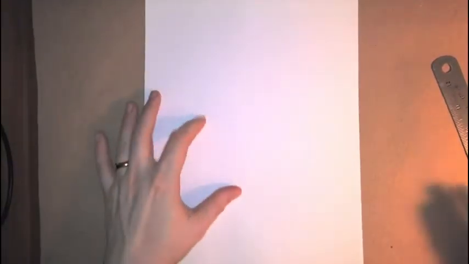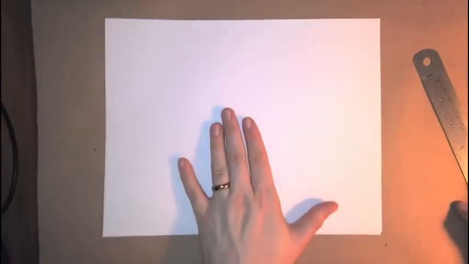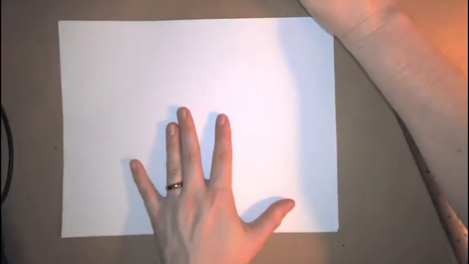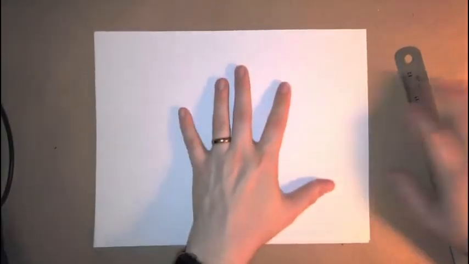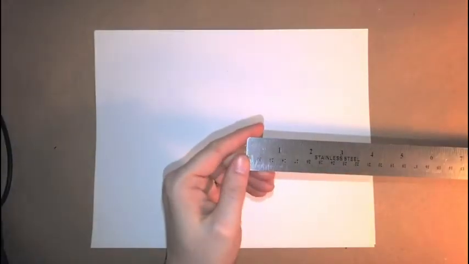So let's talk about how to make our actual cards. This is normal print paper. This is just printing paper. It's nothing special. I'll move my camera a little bit out. There we go. There's nothing special about this. We're just going to be using printing paper.